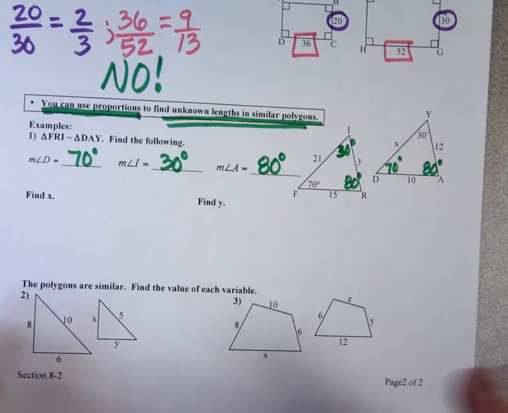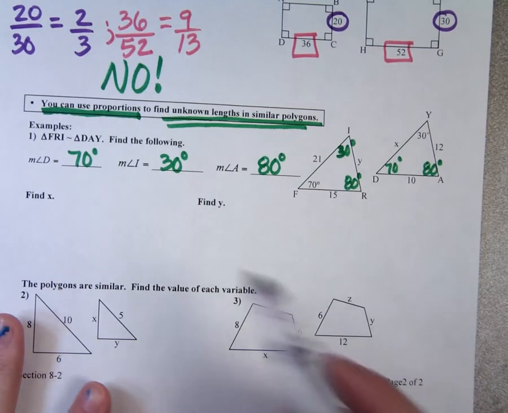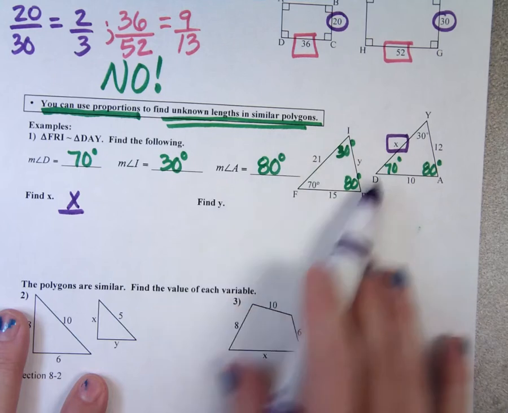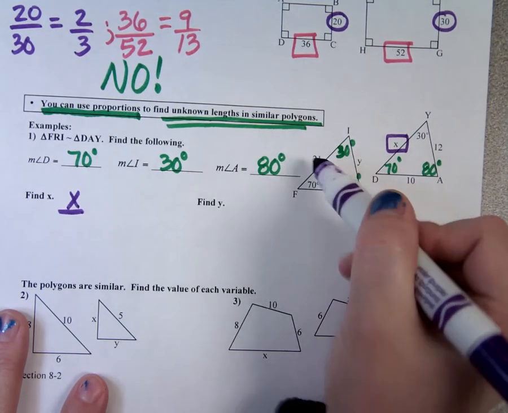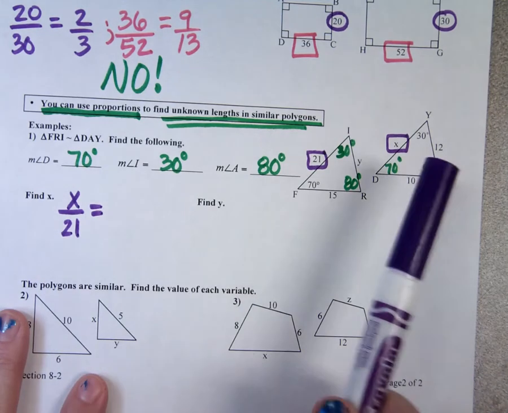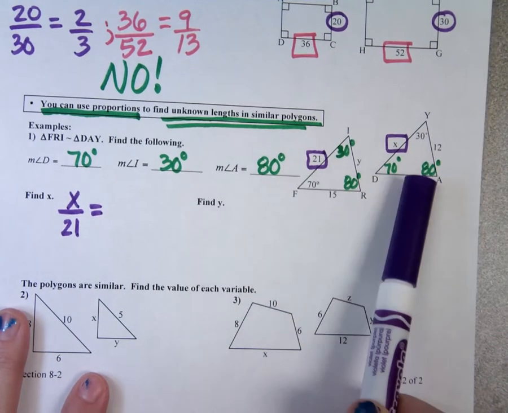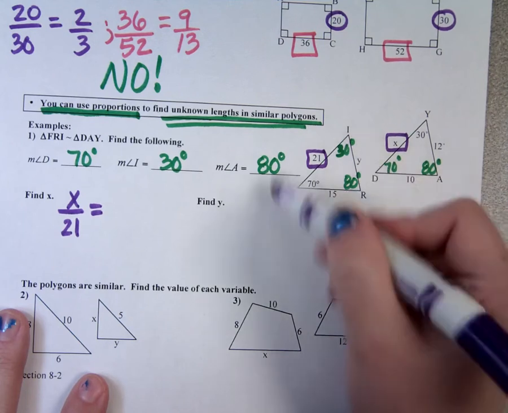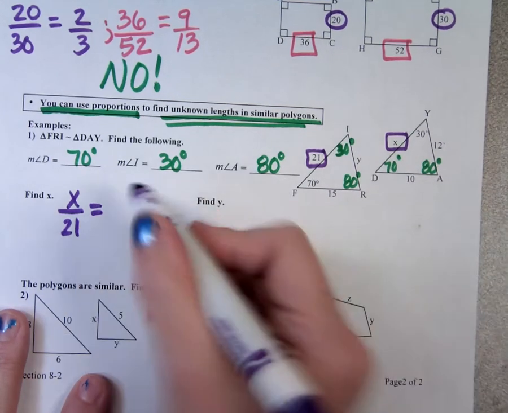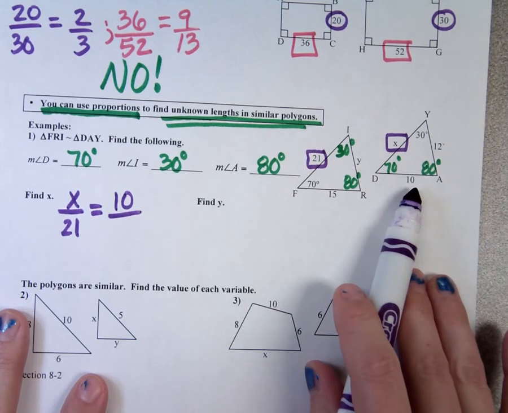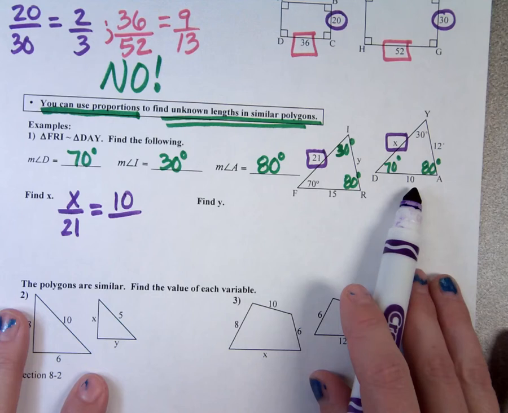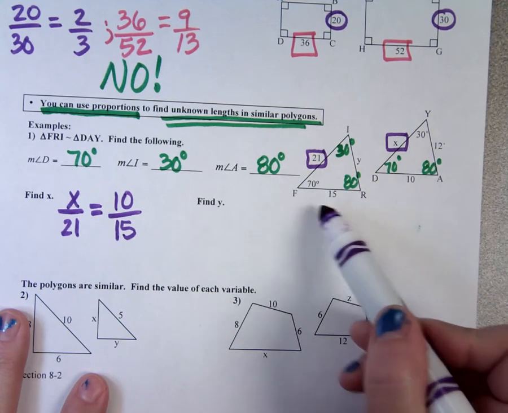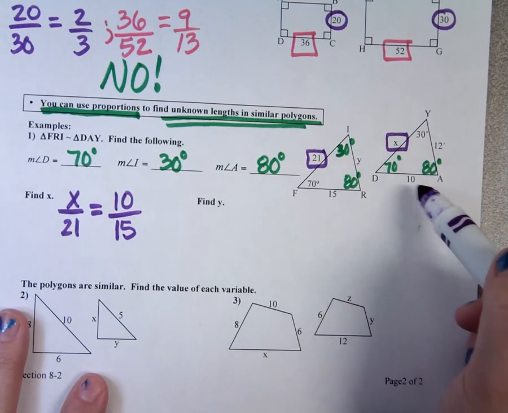Okay, since sides are proportional, then I can set up proportions to find the sides. Let's start with X. And what can I compare the X to in this picture? I can compare the X with the 21. Okay, if I start with the right picture and go to the left, I have to go back to the right picture. So what else do you know over here? I can either use the 12 or the 10, but look to see what you have over here. Let's use the 10. And if I use the 10, I would compare the 10 with what over here? So 10 over 15. So X is to 21 as 10 is to 15. Right picture over left, right picture over left.